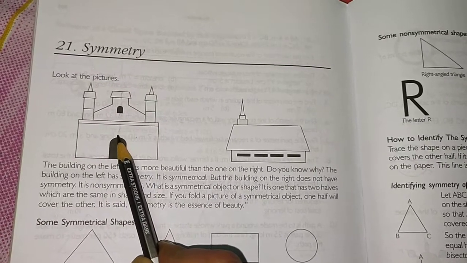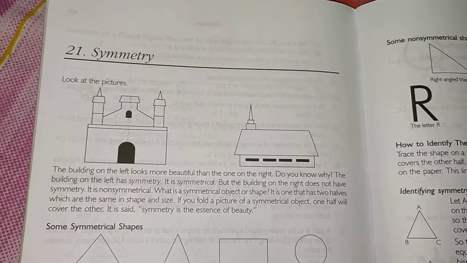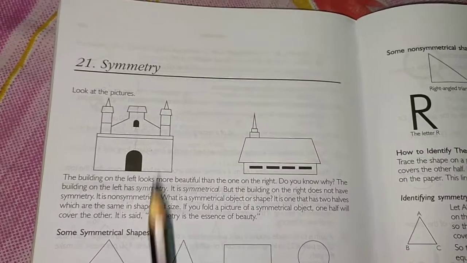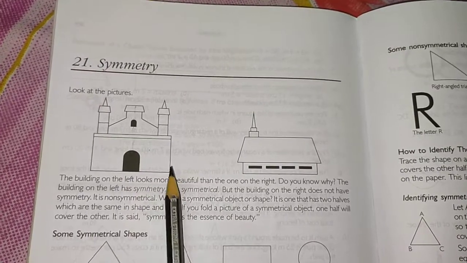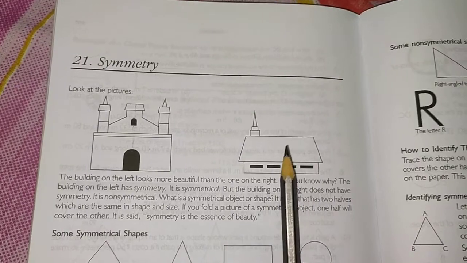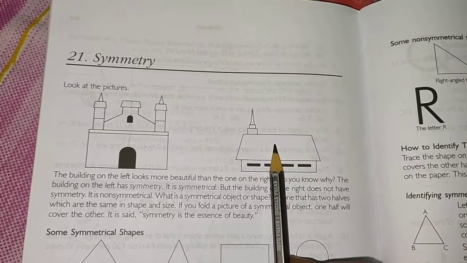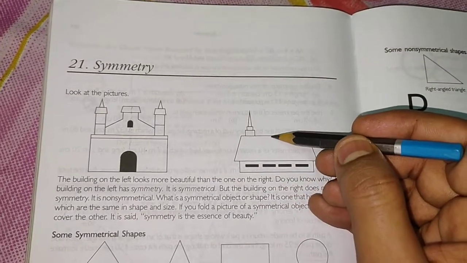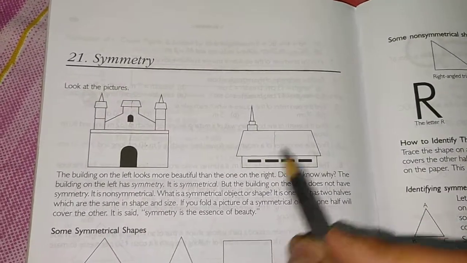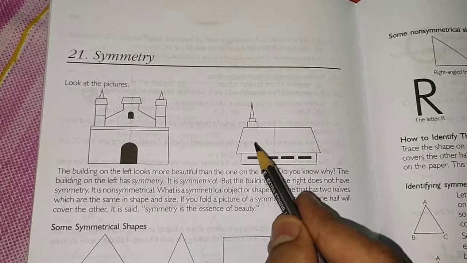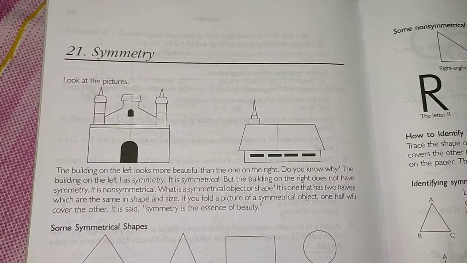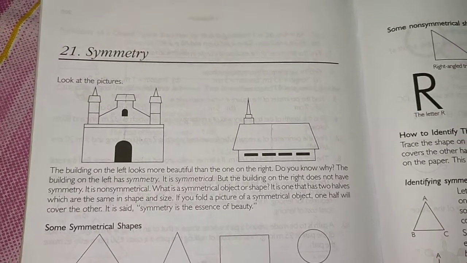Okay, so if we divide a picture in the middle, if two sides are equal, that picture or that figure is called symmetrical. In the same way, this is non-symmetrical because if we draw a line in the middle of this picture, these two halves are not equal, not the same. Okay, that is why this building does not look so beautiful.